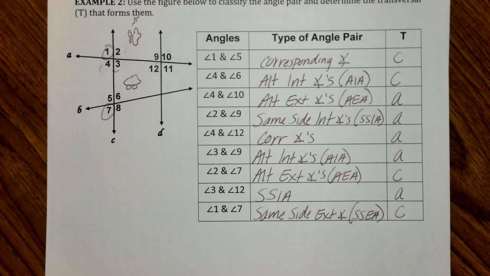Okay, we need to understand these so that we can move on to the next section of notes when we're actually looking at parallel lines. Please search other videos or ask your teacher if you have any questions.